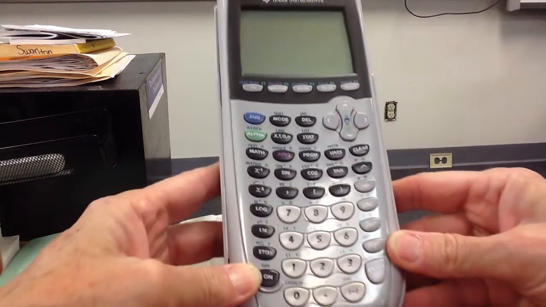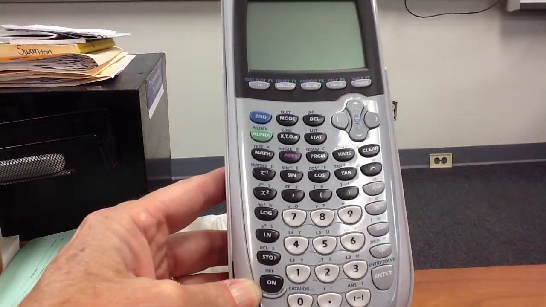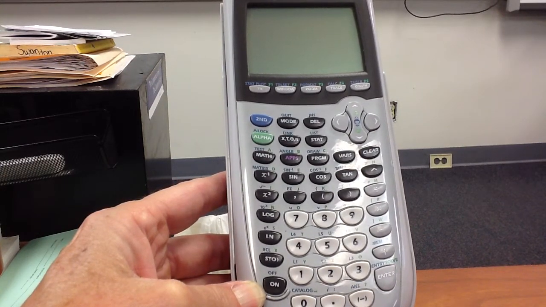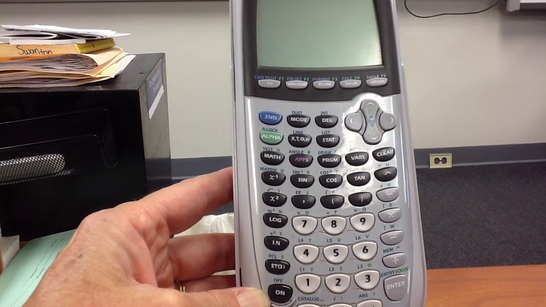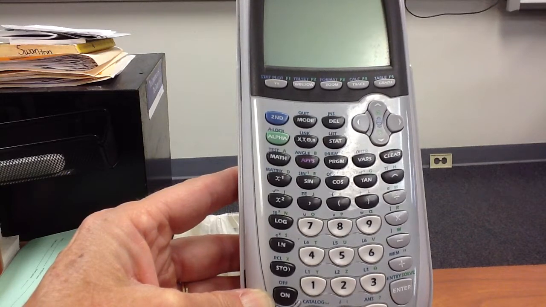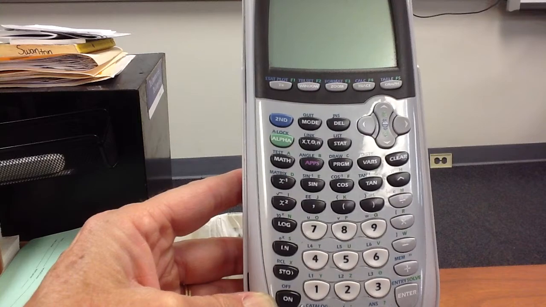Hi everybody, we've got some calculator work to do today, so I'm going to try to do this so that you can see it. It's a little bit unusual, but we're going to give it a shot. So I need you to get your books out and turn to page 81.